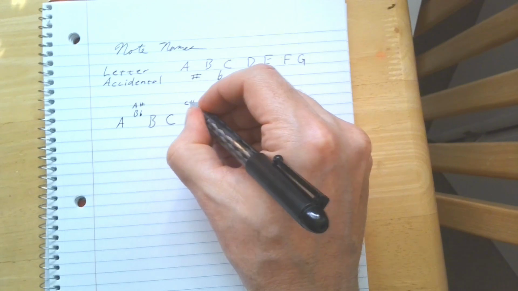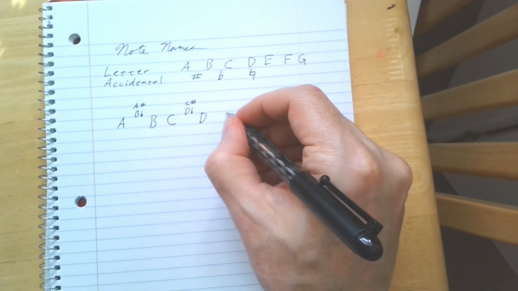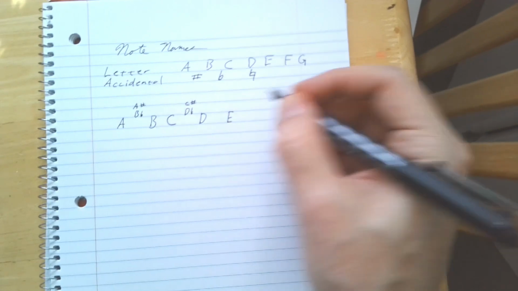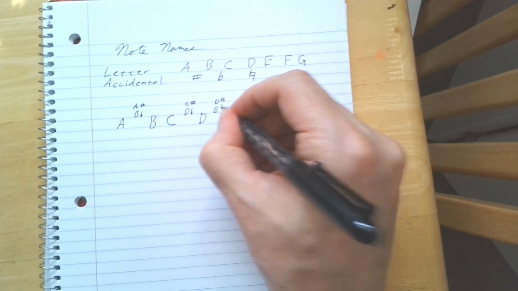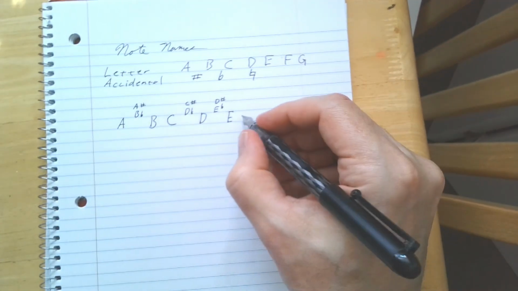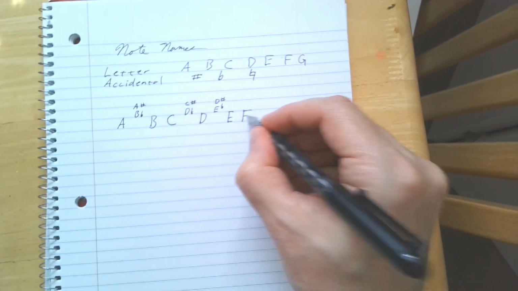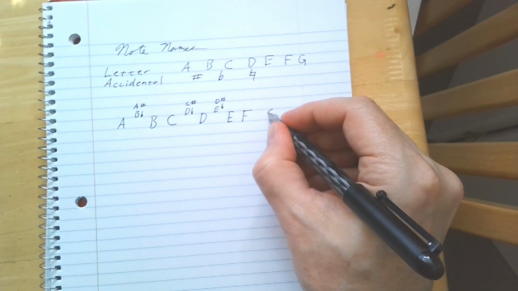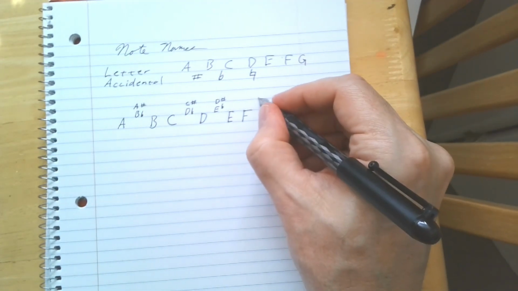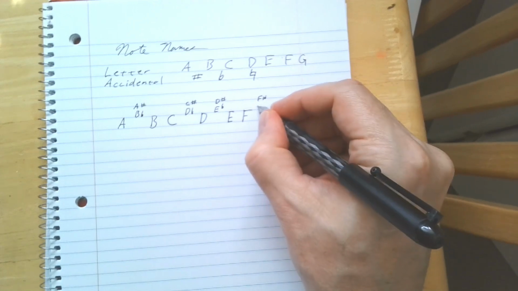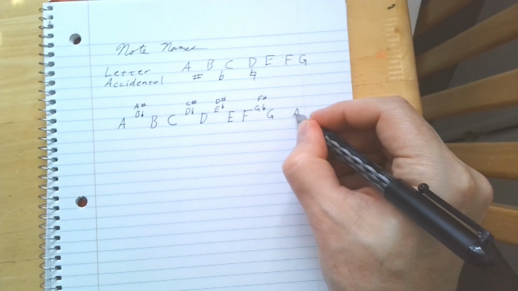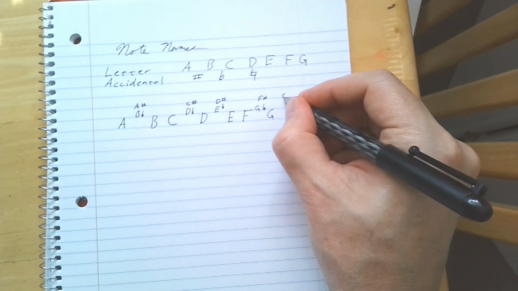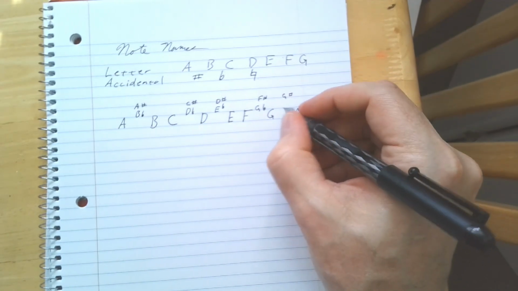It's either C sharp or D flat. Between D and E, there's another note. Either D sharp or E flat. Between E and F, there's no note. Between F and G, there is. It's either F sharp or G flat. Between G and A, there's another one. G sharp or A flat.